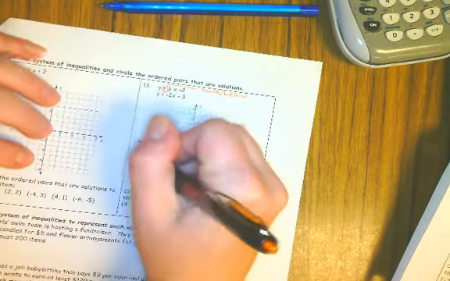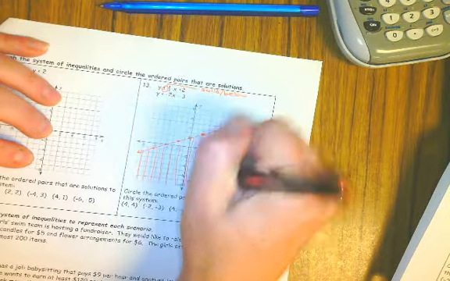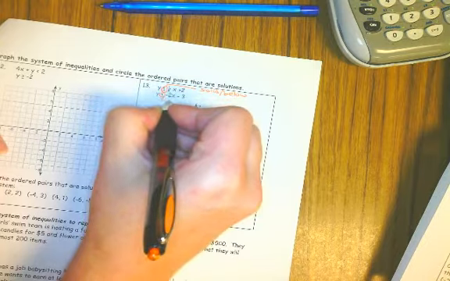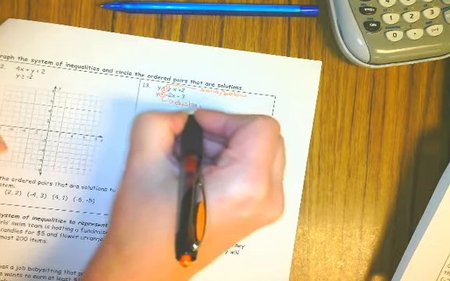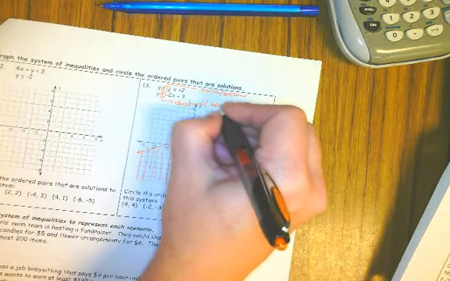And I'm going to shade below it. Okay, the next one, less than. I can also tell it's going to be dashed. So it's going to be dashed, and I'm going to shade below again.